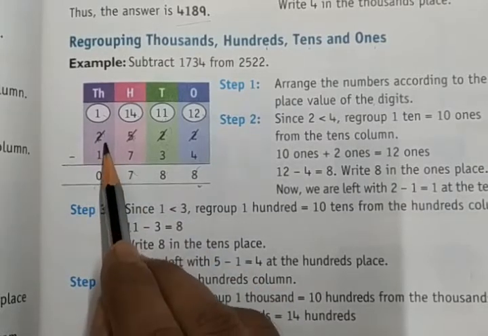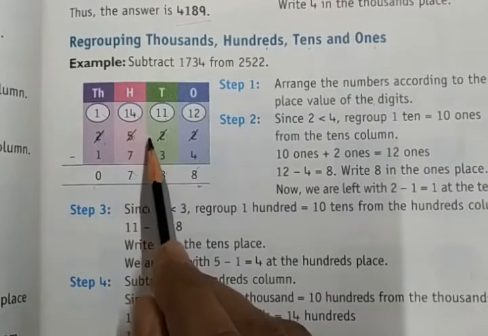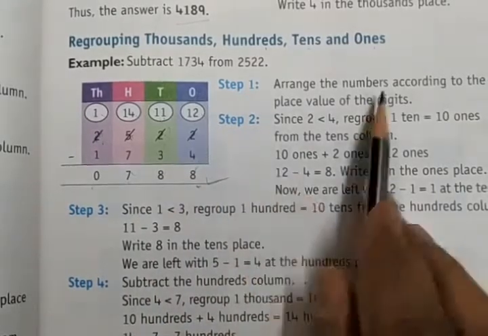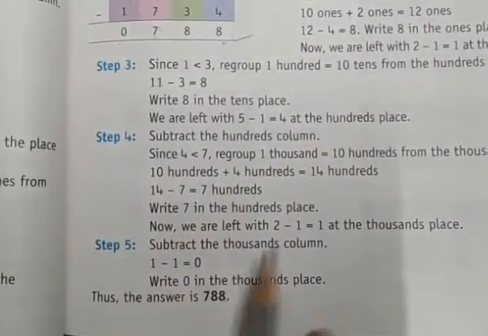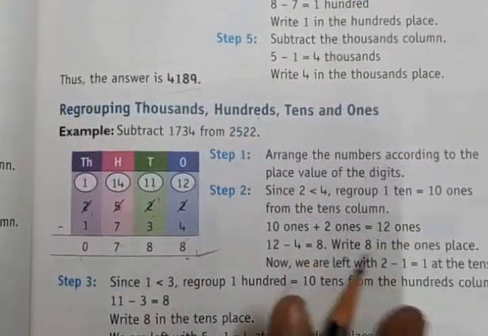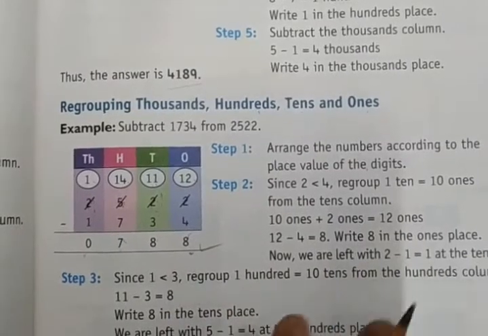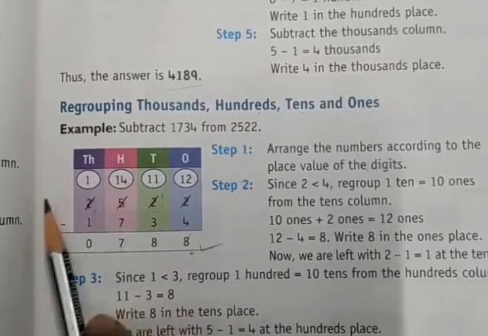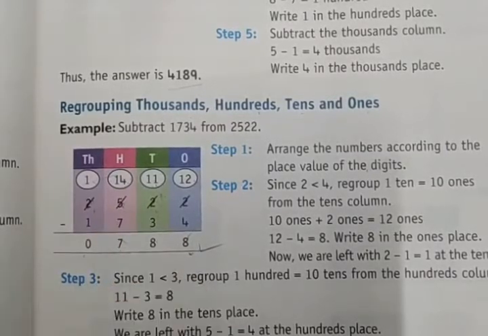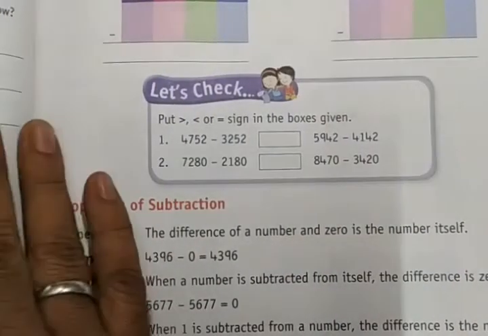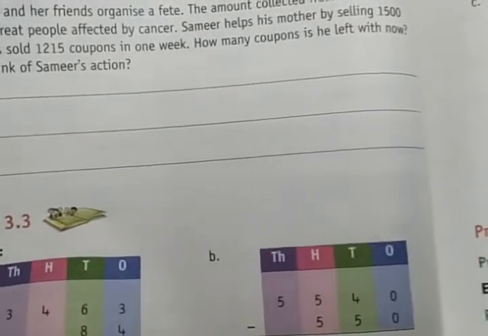So subtraction of 2522 minus 1734 is equal to 788. Okay, step 1, step 2, step 3, step 4, step 5, step 6. So all the same. So when we find the lesser number we have to go for the borrow. Maybe in the hundreds place, it goes ones, tens, hundreds, thousands. So we need to go for the regrouping process as and when it is required.